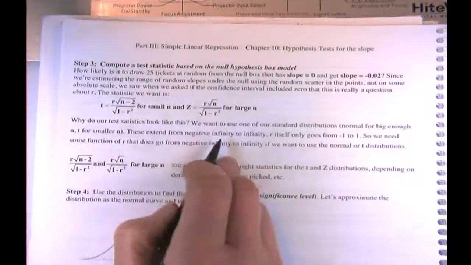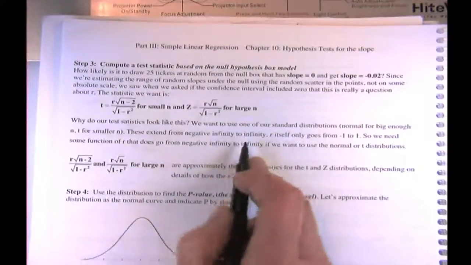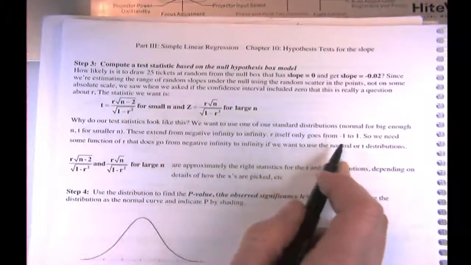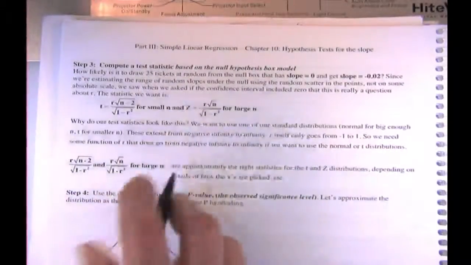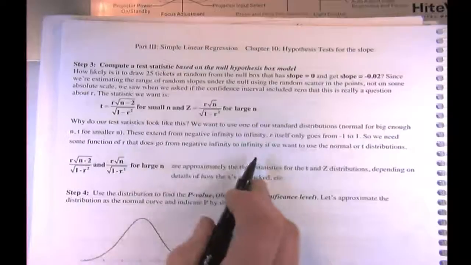These extend from negative infinity to positive infinity, but r itself only goes from negative 1 to 1. So we need some function of r that goes from negative infinity to infinity if we want to use one of these distributions. And that's how we get this.